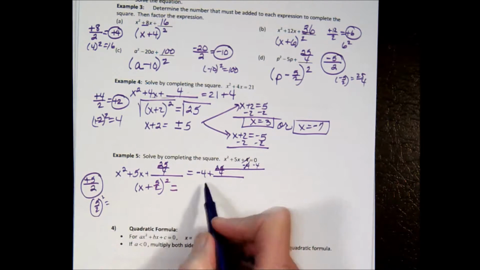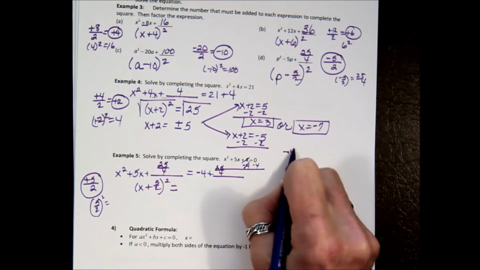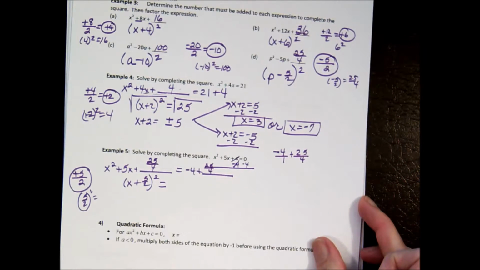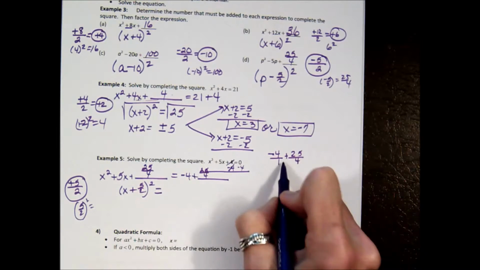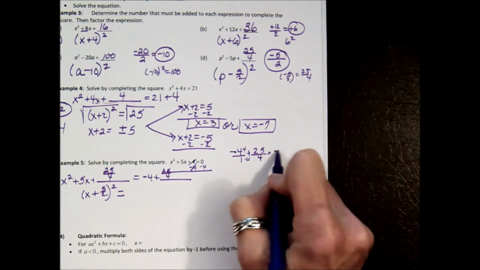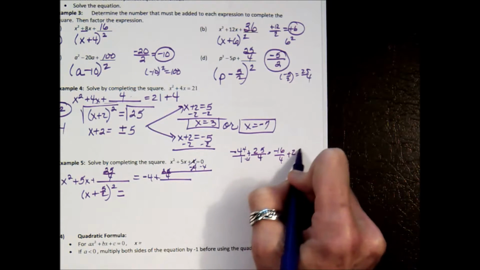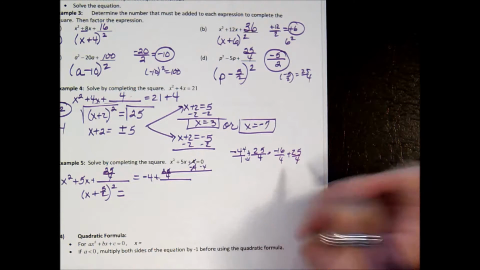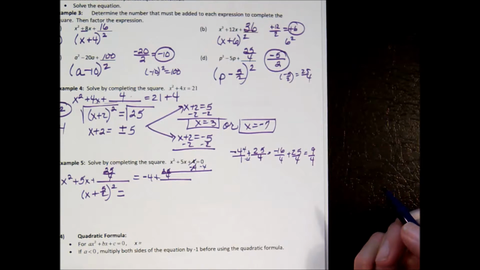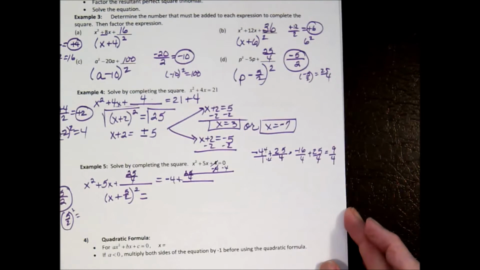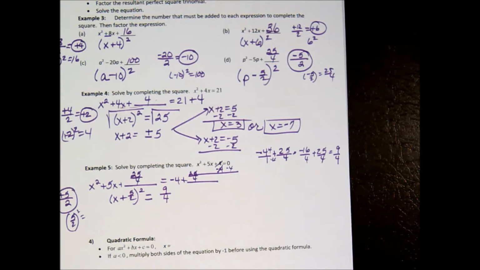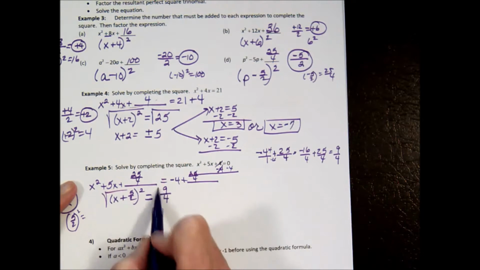Now over here, let's do this on the side. We have a negative 4 over 1 plus 25 fourths. So I have to have an LCD, which is 4. So I multiply by 4, and I get that that is equal to negative 16 fourths plus 25 fourths, which is 9 fourths. So on this side, I have 9 fourths. Now I'm ready to take the square root of both sides.